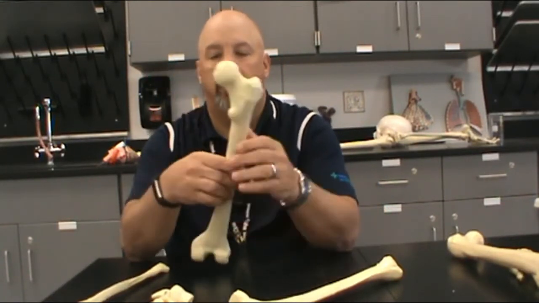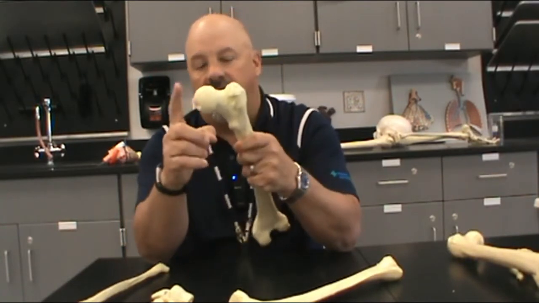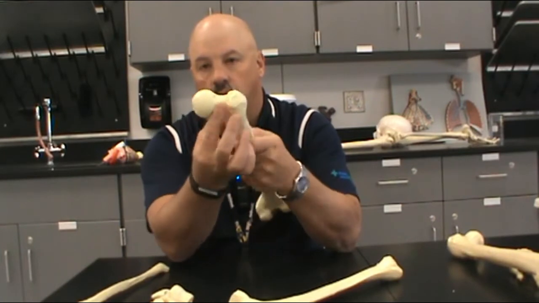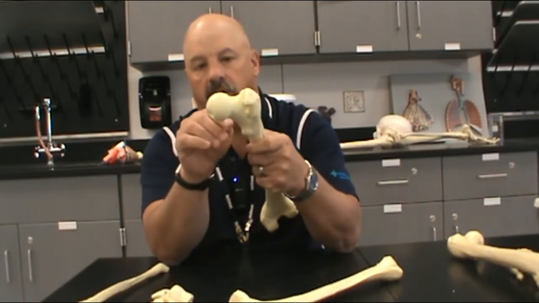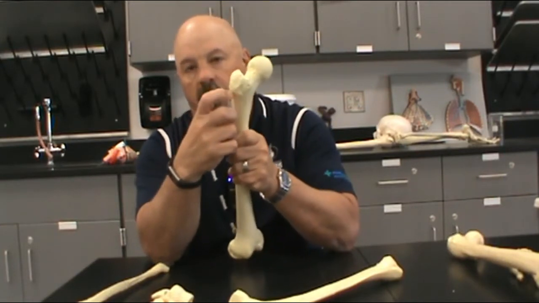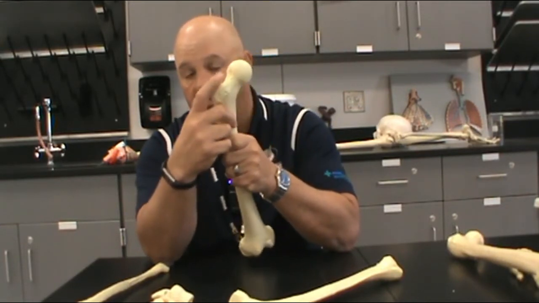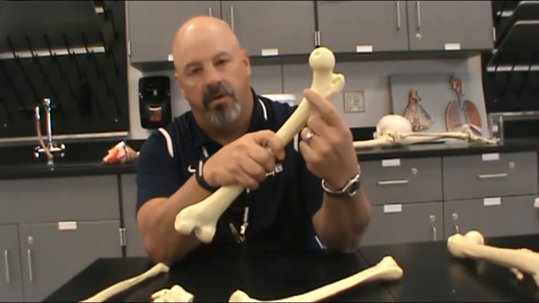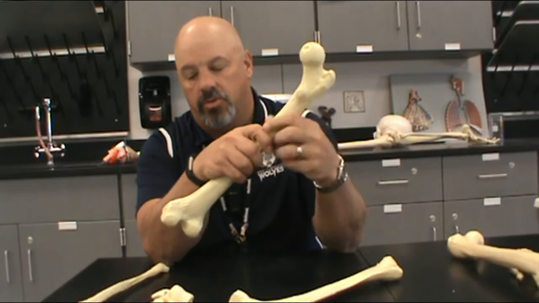So let's go over the structures that we need. We have the head of the femur, the neck of the femur, which is usually when people break a hip. This is where the break occurs. We have the greater trochanter. Remember, the trochanters are only found on the femur. The large one on top is the greater. The one underneath is the lesser trochanter.